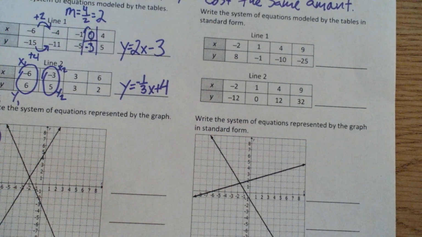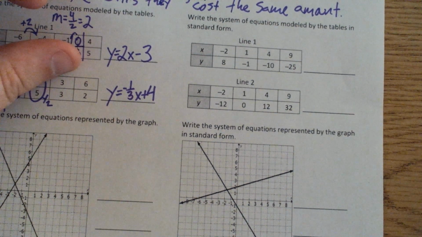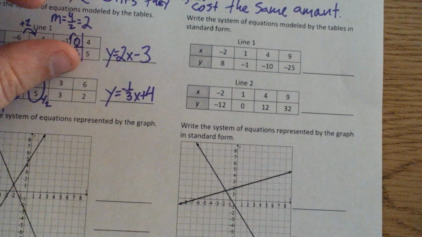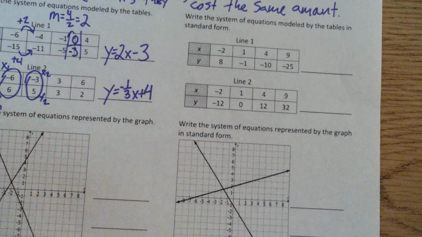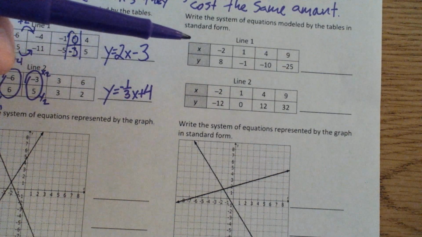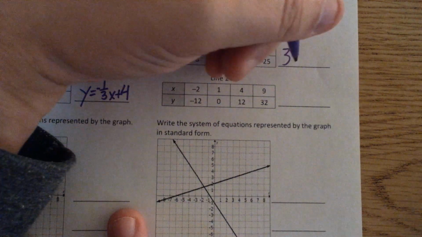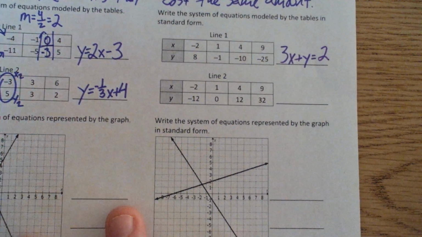Okay, the next one, it asks for it in standard form. Not going to go through all the steps that we do for that, but if I worked through it, we'd get a slope of negative 3 here, y-intercept of 2. In standard form, it ends up as 3x plus y equals 2.